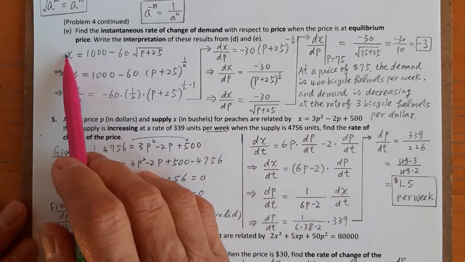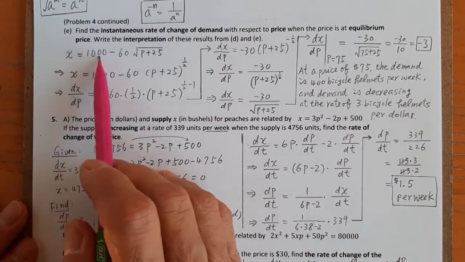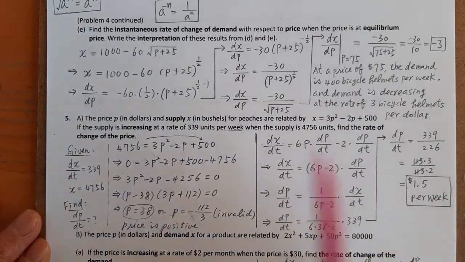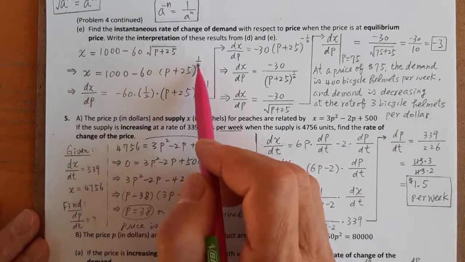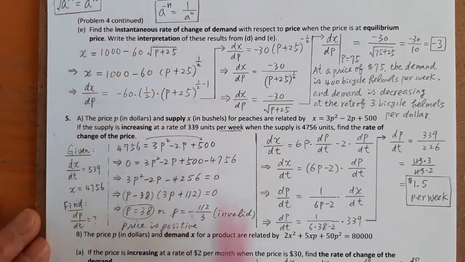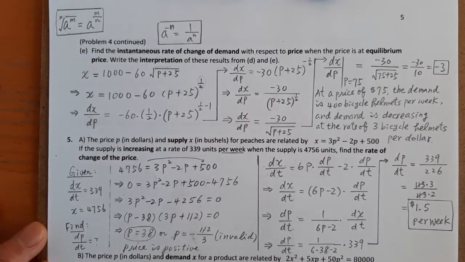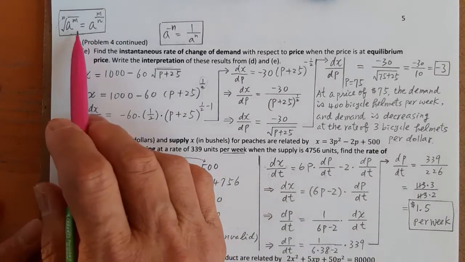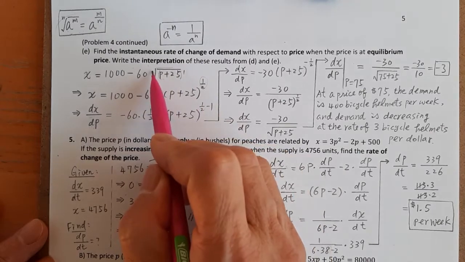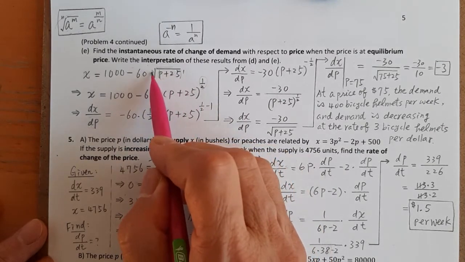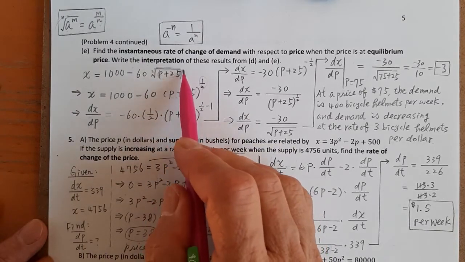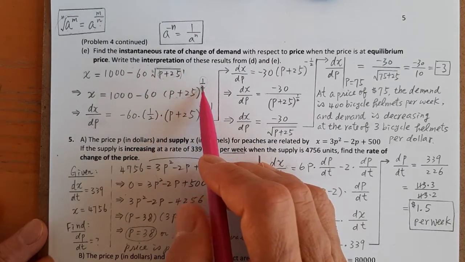First of all, the demand equation is x equals 1000 minus 60 times the square root of p plus 25. Change this radical to exponential form using the radical-to-exponent rule. The base is p plus 25 and the exponent is 1 over 2.